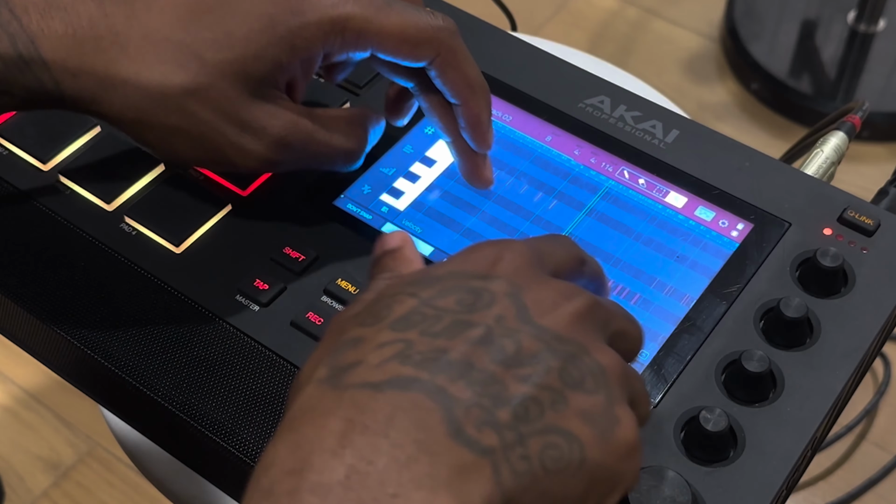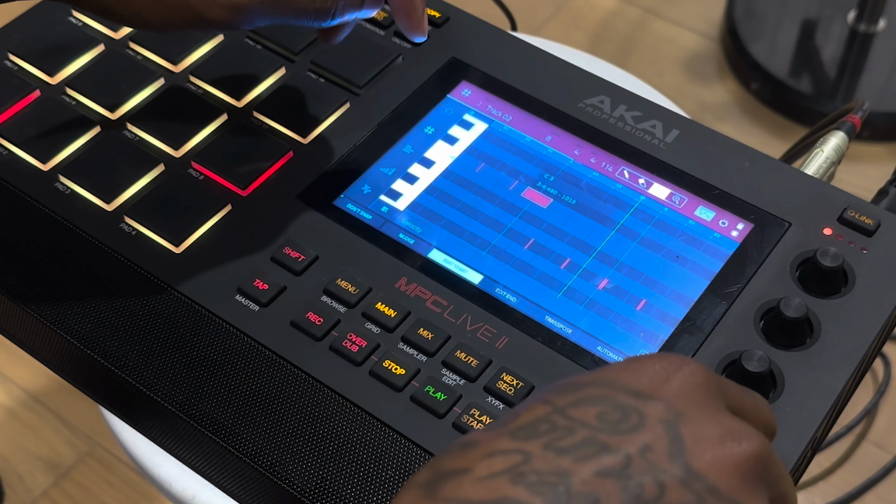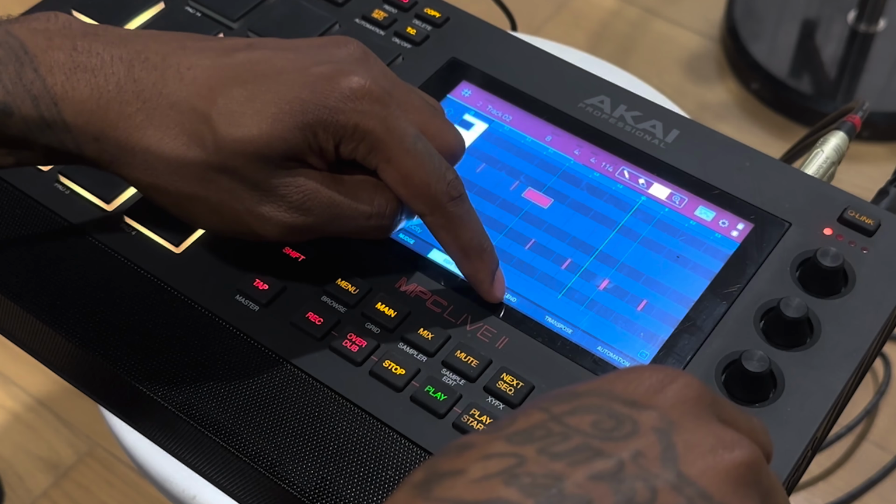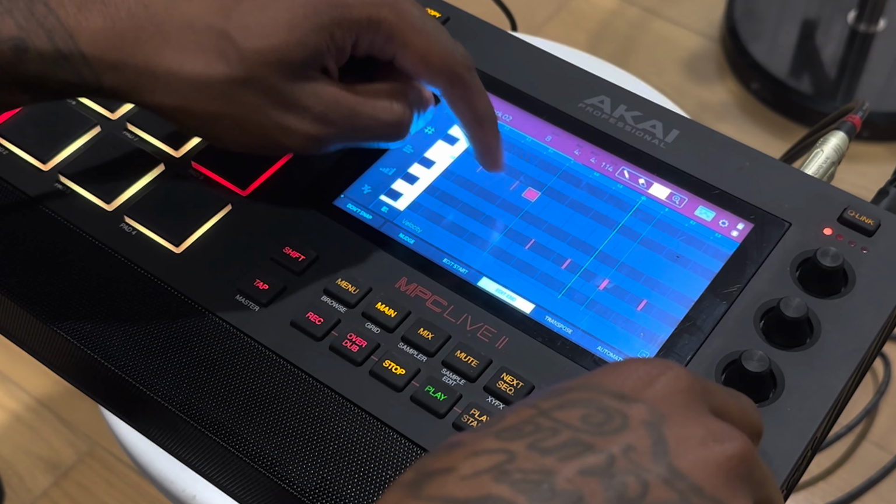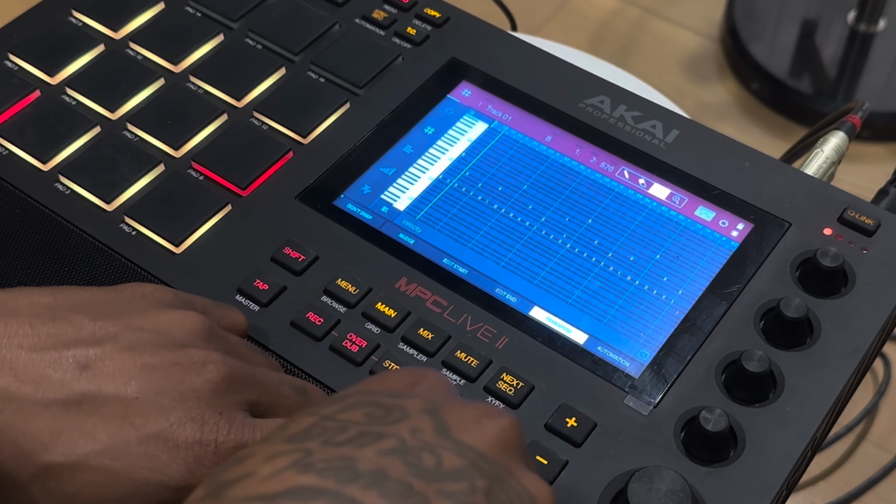And then you have edit start. All edit start does is make you start at a different point, and then I could use edit end to bring it over. And I could also transpose. I could just move it up.